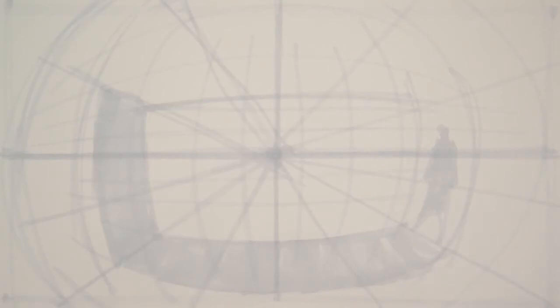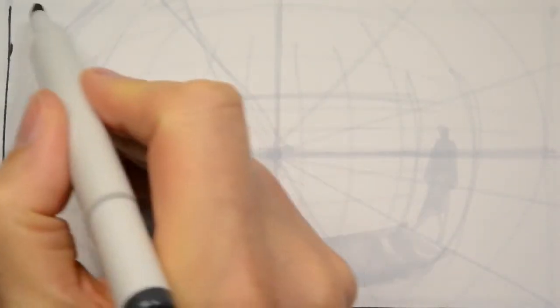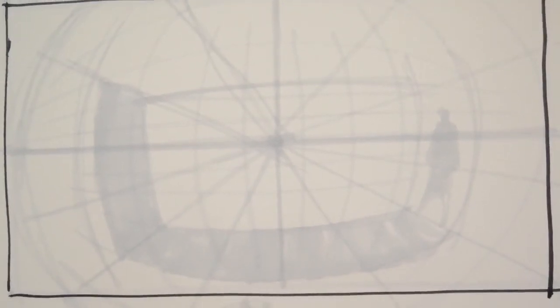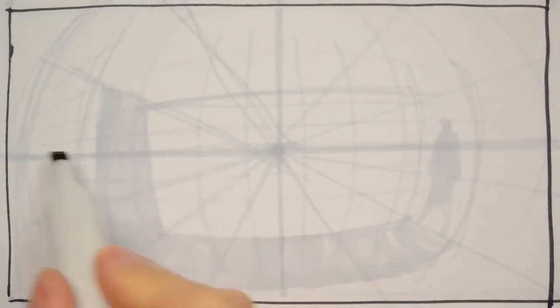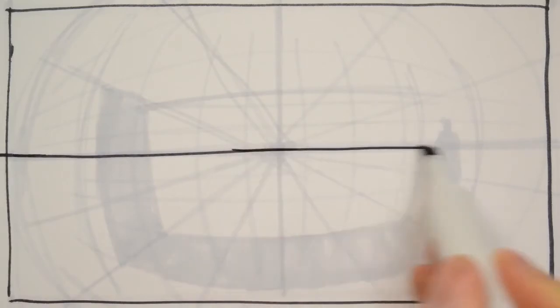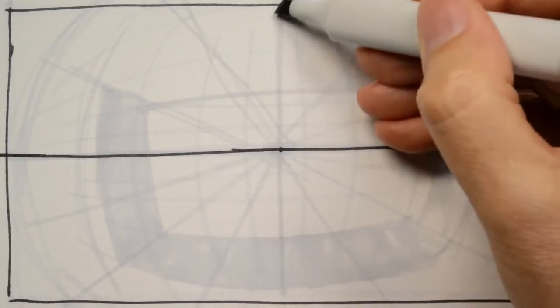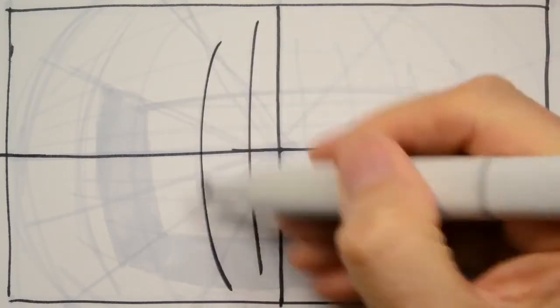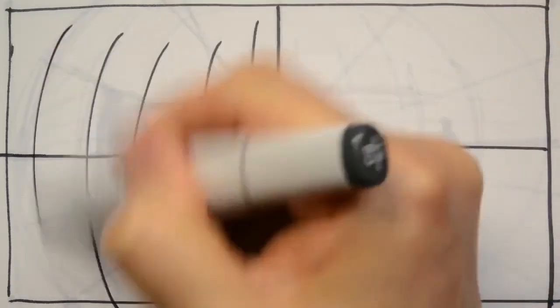Okay, so let me just draw a little bit darker over the top of this. So if you have your image frame, and you point your lens out at the horizon, dead center, your guideline is going to start to bend.